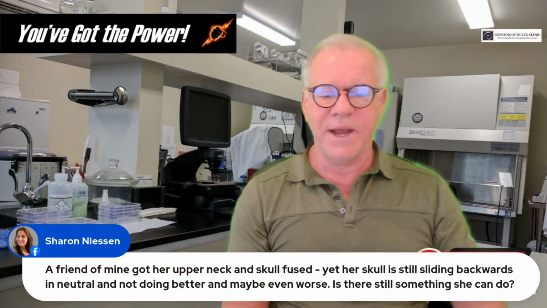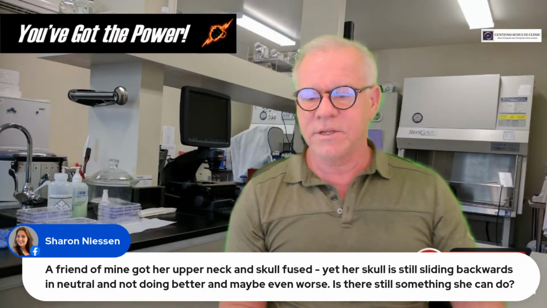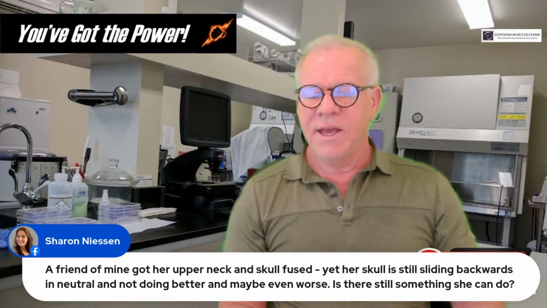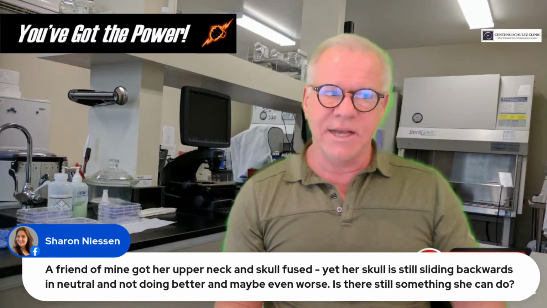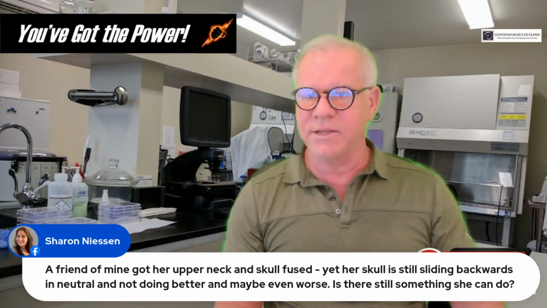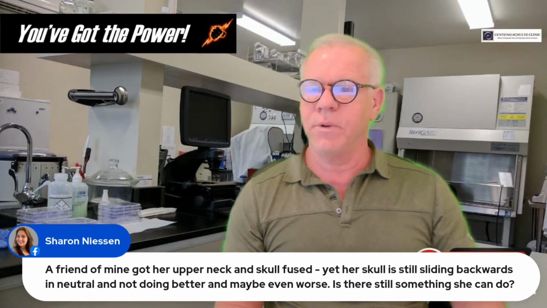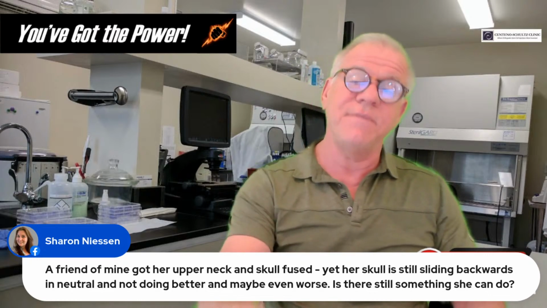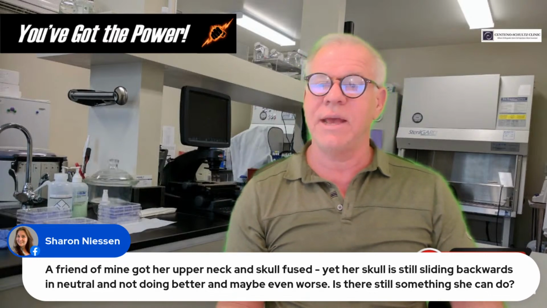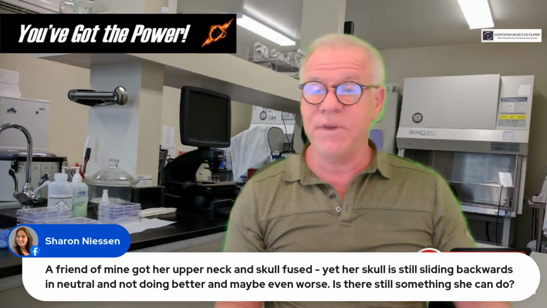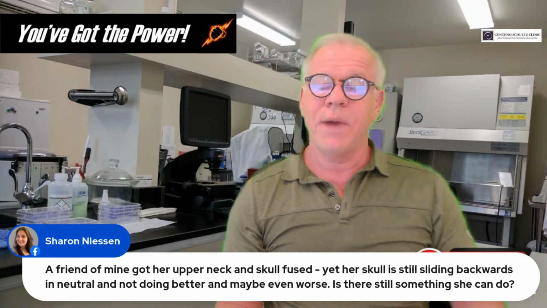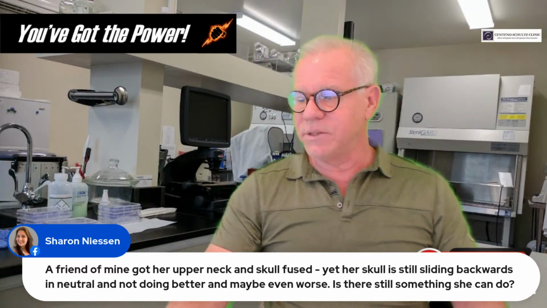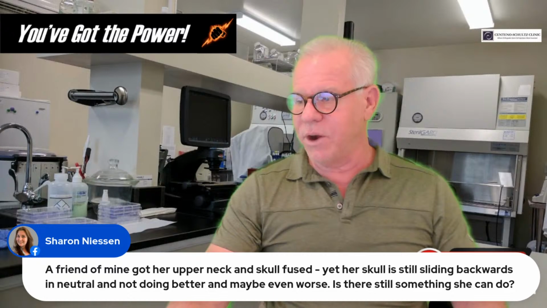Interesting one. Sharon, a friend of mine got her upper neck and skull fused, yet her skull is still sliding backwards and neutral and not doing better, made it even worse. Is there something she can do? Yeah, Sharon, we haven't had good success in helping people who have had fusions already. That's one of those things where the success rates for what we do go way down. Now, we can certainly treat secondary effects of that, adjacent segment disease. So, for example, for her skull to still be moving, it sounds like the fusion failed. So it might be possible to help the 0-1 joints, but that's one of those scenarios where it gets really hard to help people.